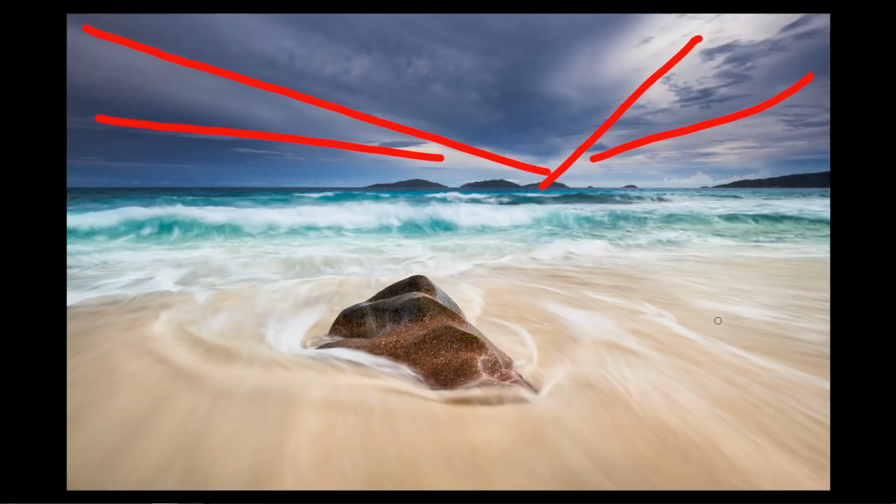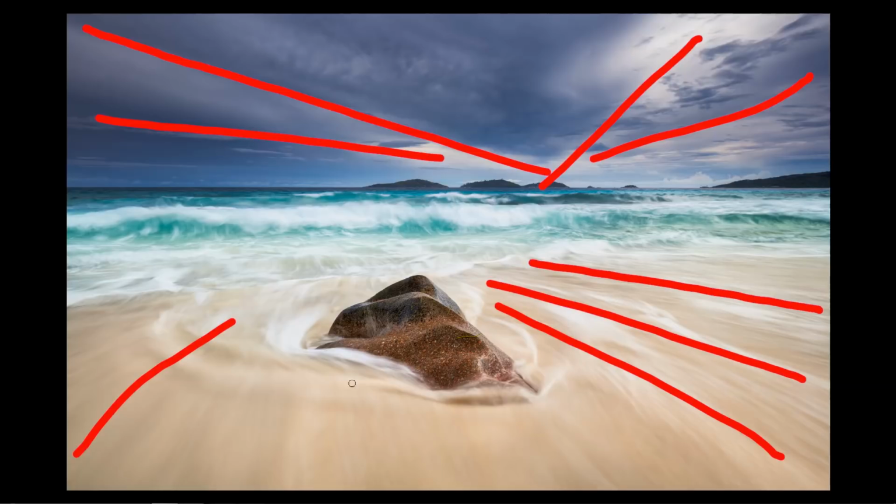But for this image it works much better, because also the foreground is quite clean. Also I have several diagonals which were created by the water rushing back into the ocean. Also this rock which I placed, well, I didn't place it, but I composed it, that I also have those diagonals, and everything points kind of into the frame, and everything harmonizes with each other in my opinion.